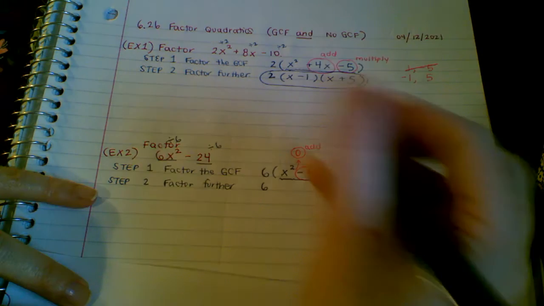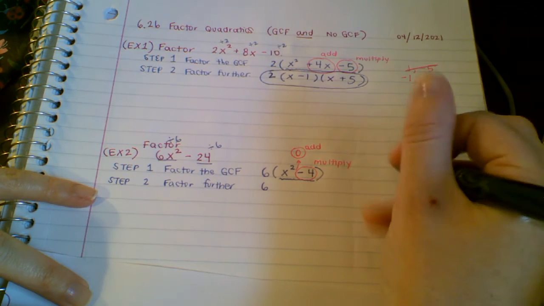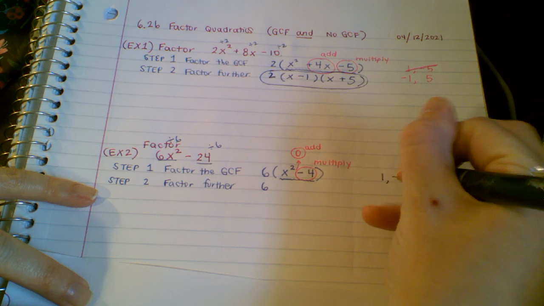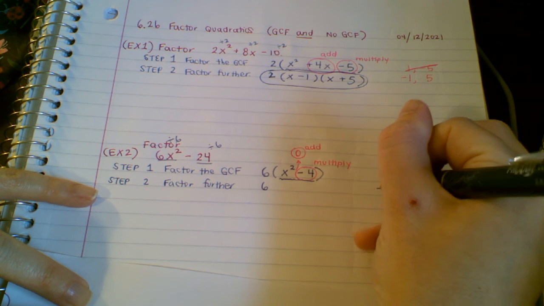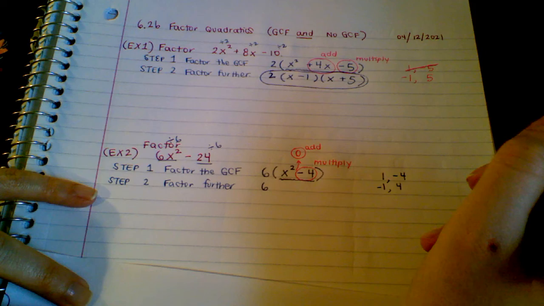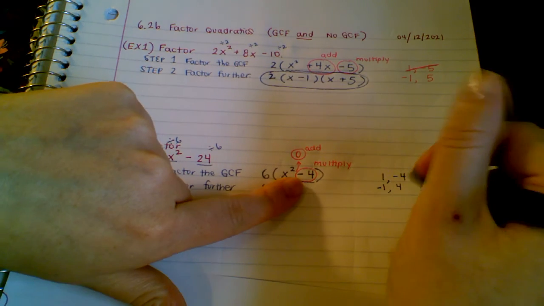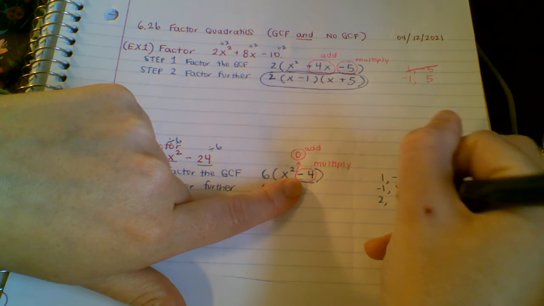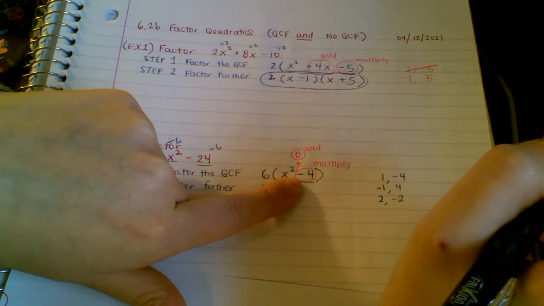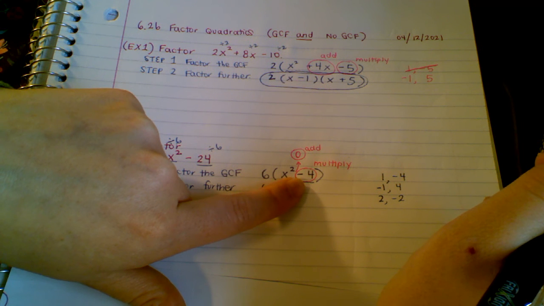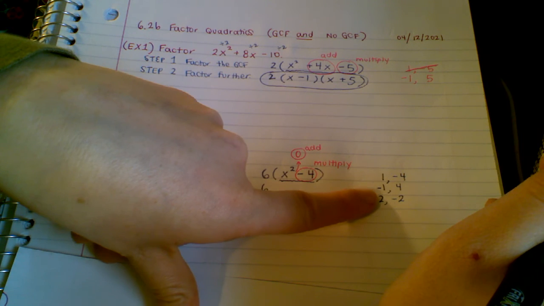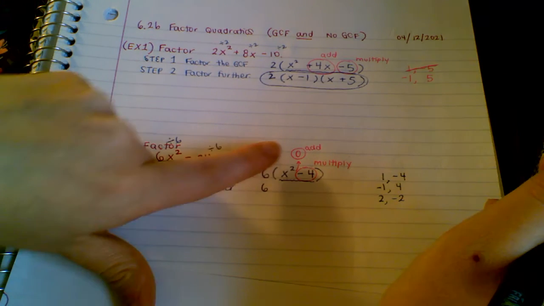So let's write my list of numbers that multiply to -4. 1 times -4, -1, +4, that's -4. 2 times -2 is -4. And that is it. Now I have to find from my list of multiples of -4, which also adds up to 0.